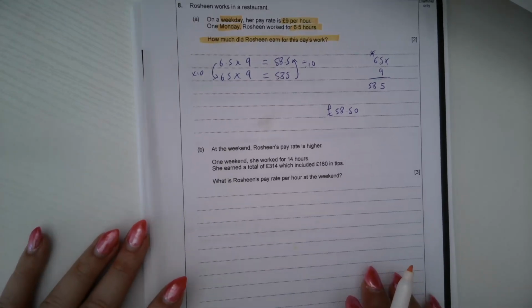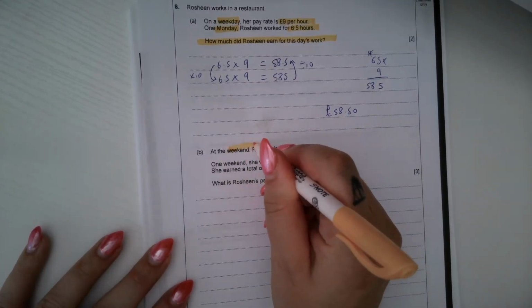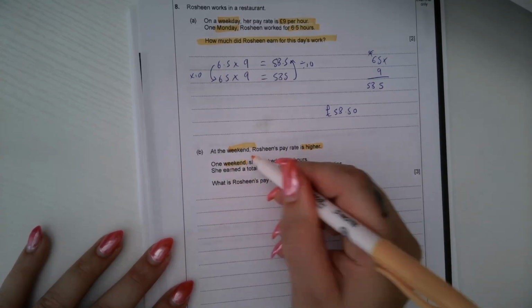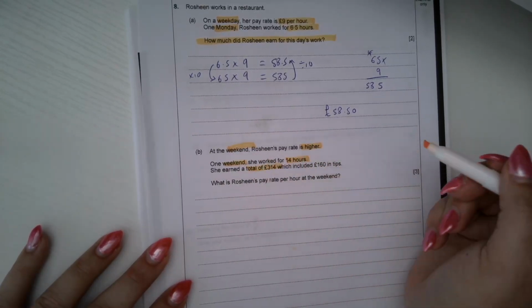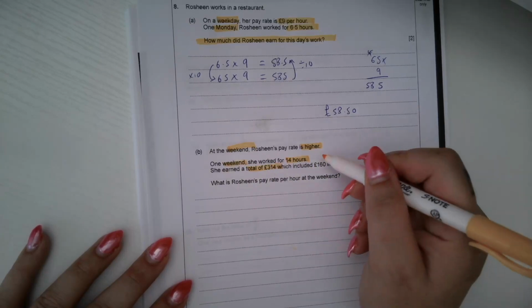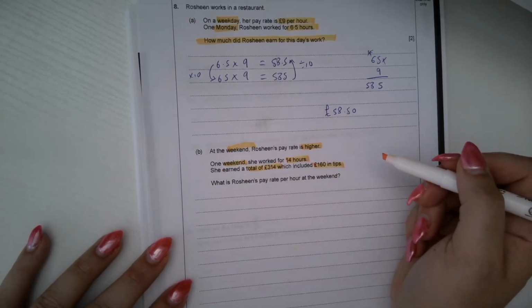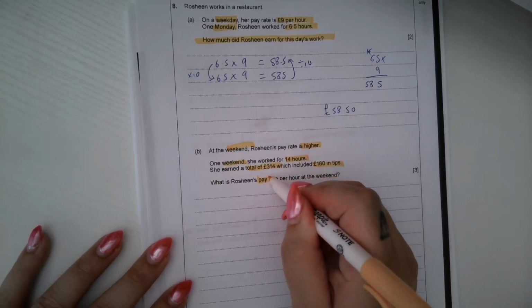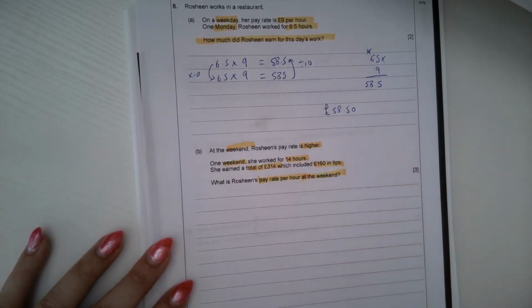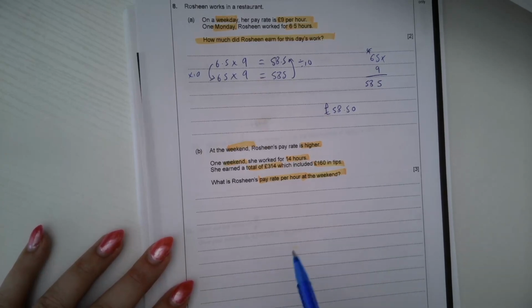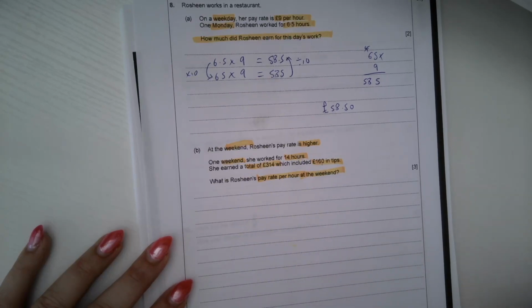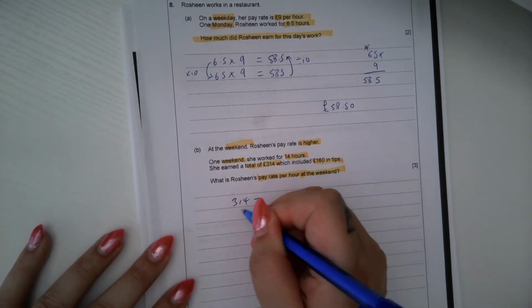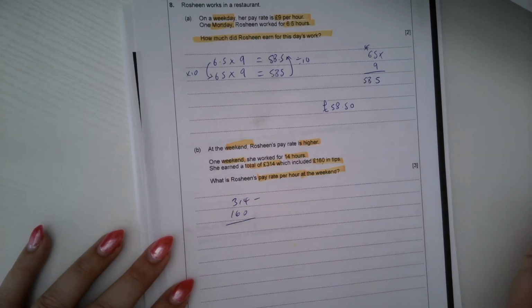Part B. At the weekend, Rasheen's pay rate is higher. One weekend she worked for 14 hours. She earned a total of £314, which included £160 in tips. What is Rasheen's pay rate per hour at the weekend? Okay, so let's see how much she earned in wages. So we're going to subtract the tips that she got from the total amount of money. So we're going to do 314 subtract 160.